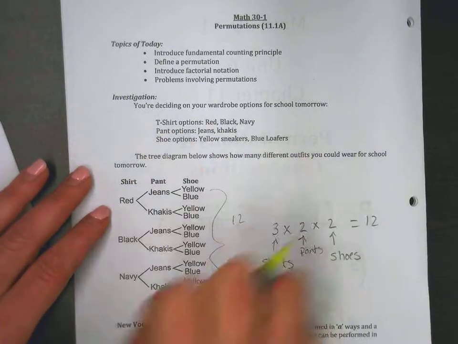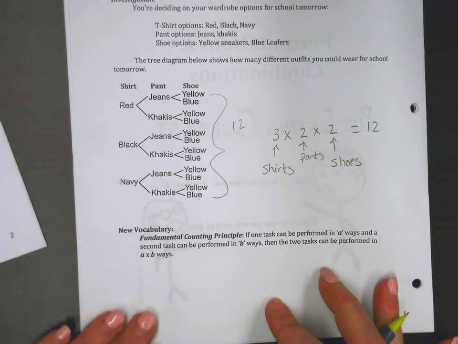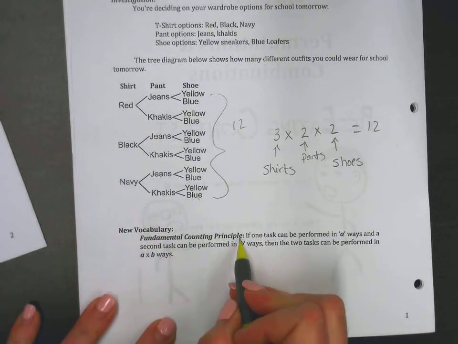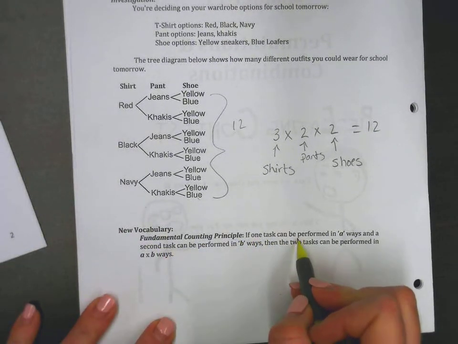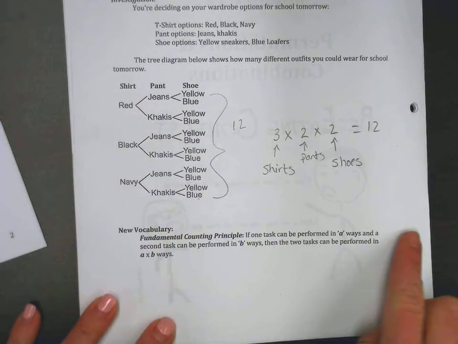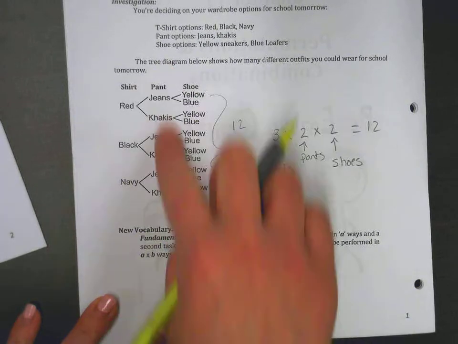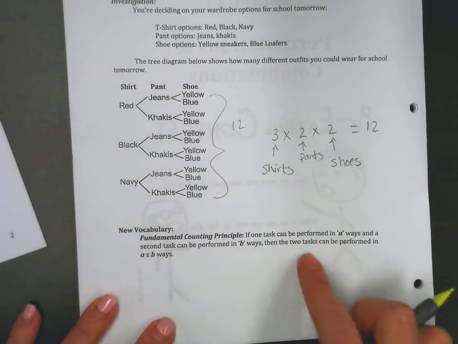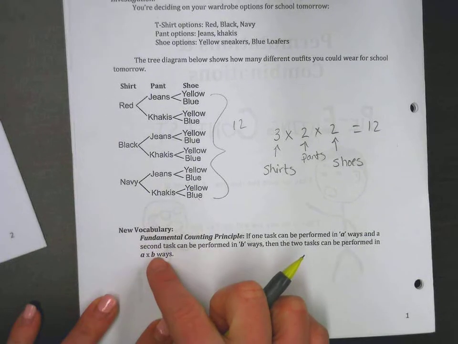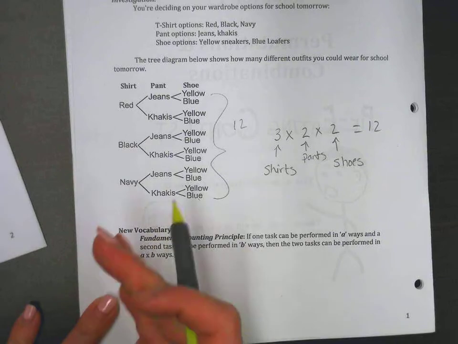As a definition, the fundamental counting principle says if one task can be performed in A ways, which would be our shirts, and a second task can be performed in B ways, which would be our pants, then the 2 tasks performed together can be done in A times B ways. And if there are 3 tasks, then you'd multiply by C ways, and D ways, and so on.